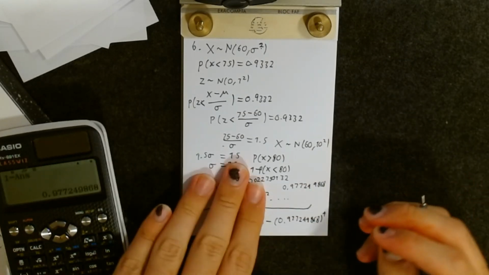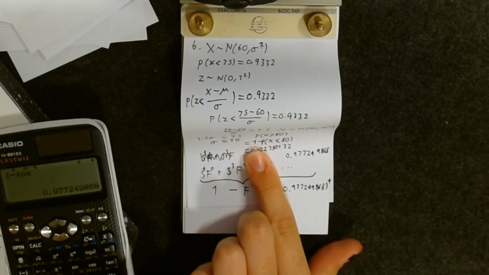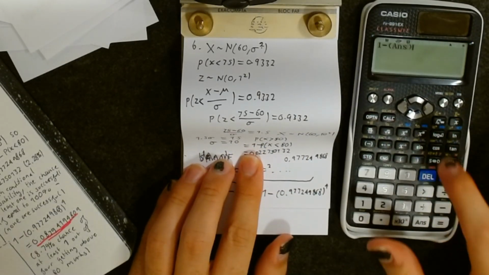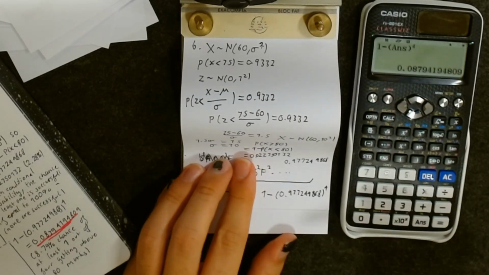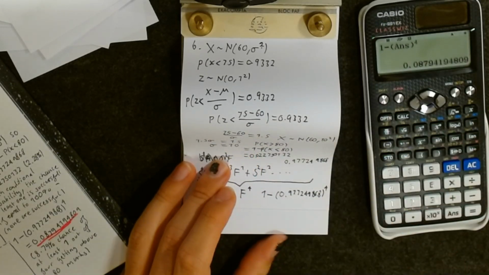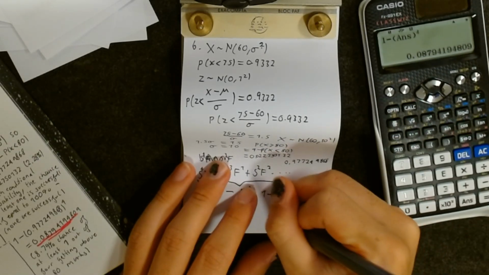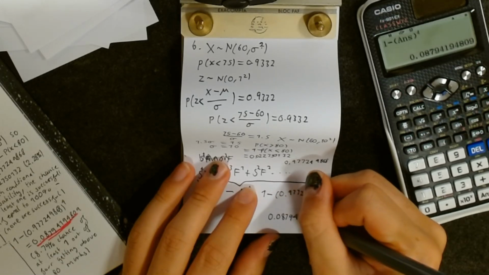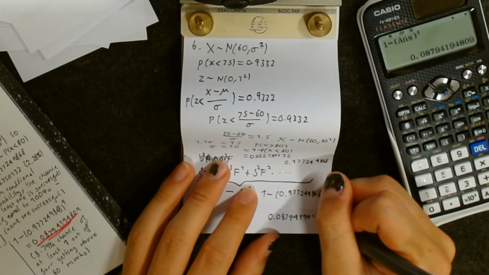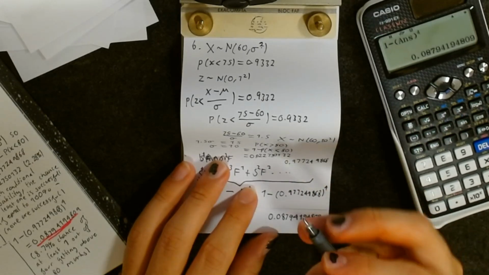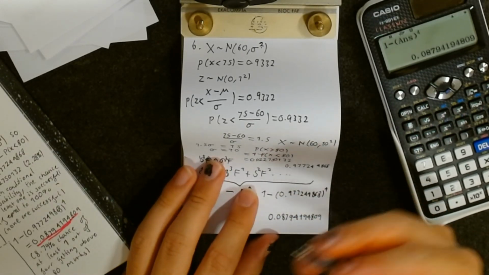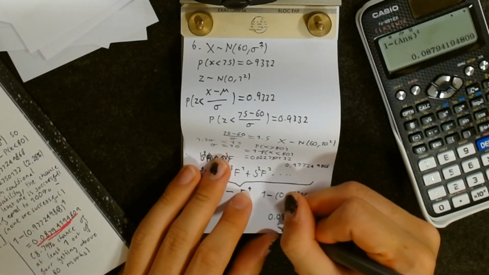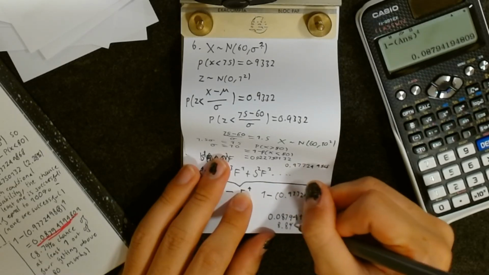Okay? And what that ends up being is 1 minus that answer to the power of 4. Let me just double check here, yeah. You get 0.08794194809. So essentially, the chance that at least one of them gets above 80 is about 8.8%.